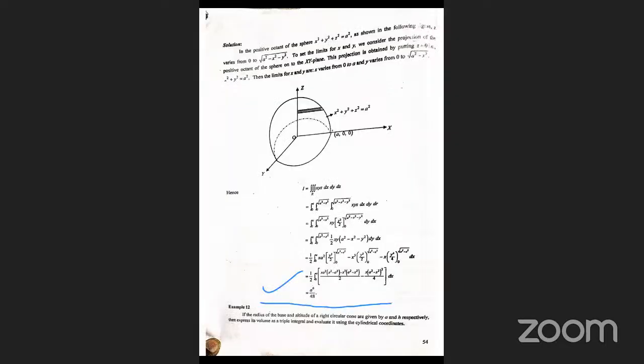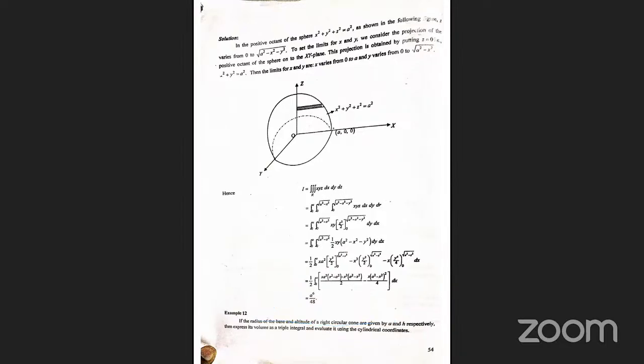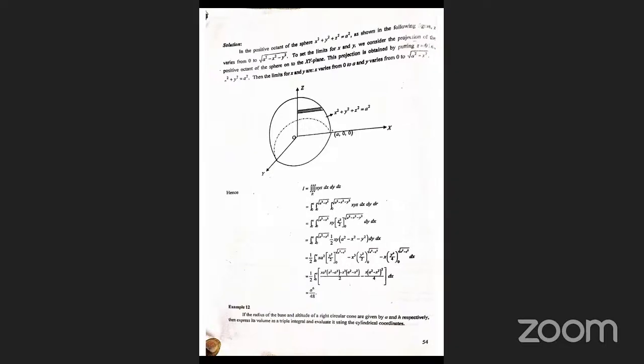Now we'll go to the first problem. The triple integral of x, y, z dx dy dz in the sphere x square plus y square plus z square equal to a square. So initially, first of all, we need the limits. See here, how can we take those limits?